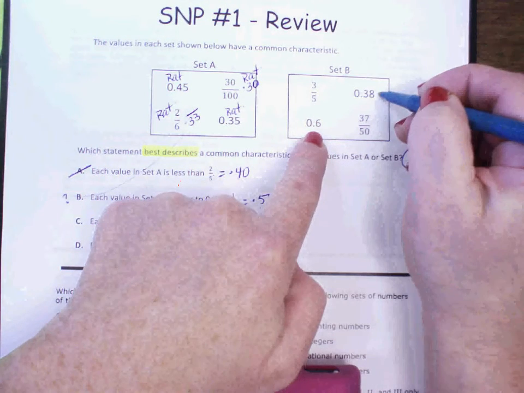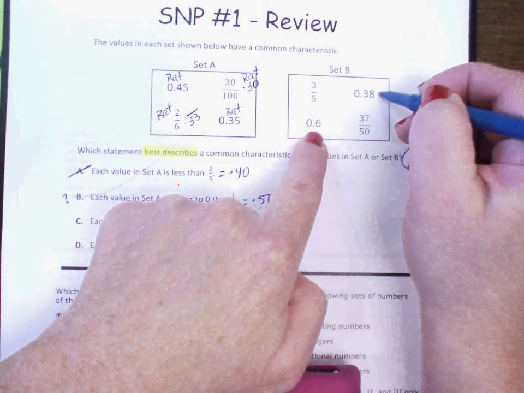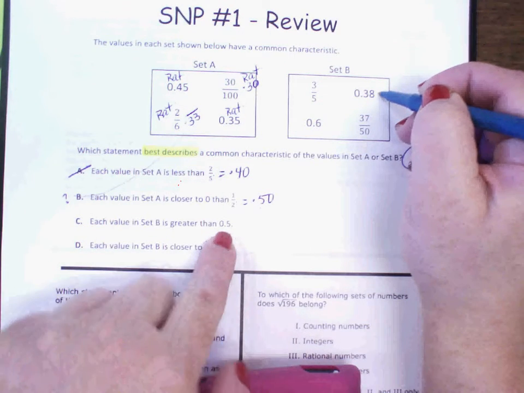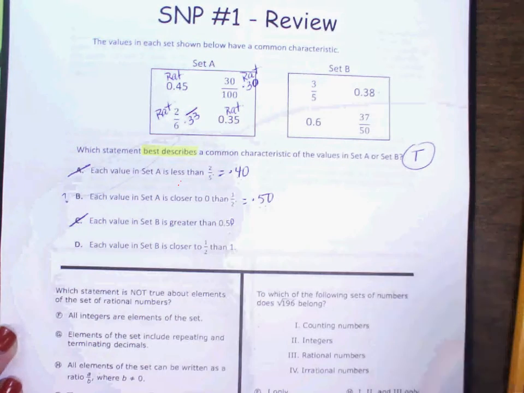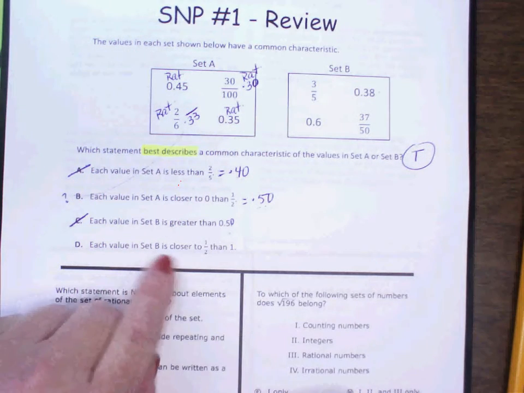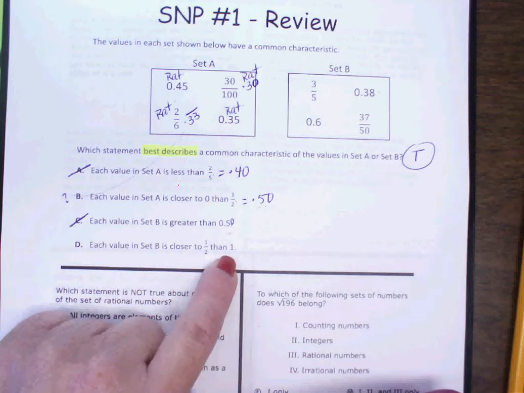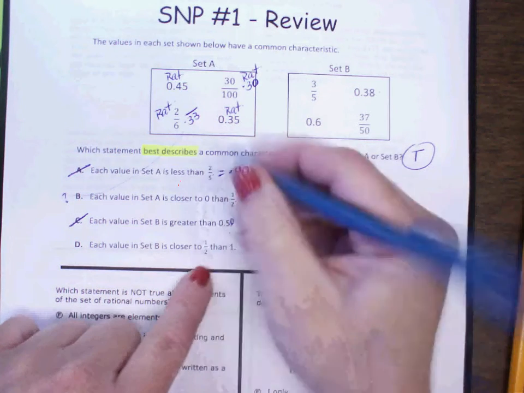Each value in set B is greater than 0.5. Well, let's do it. That's definitely bigger than 0.5, but this is not, right? Is 0.38 bigger than 0.5? No, because that would be 0.50, so that's false, so that's not it.